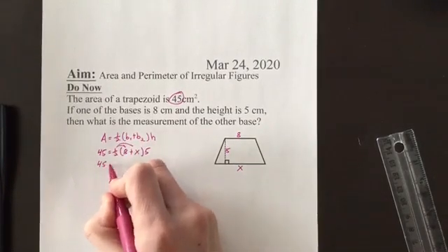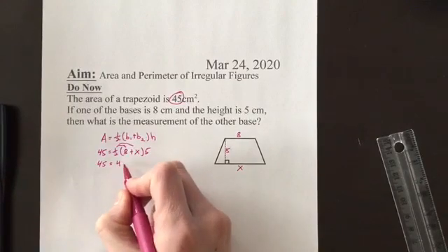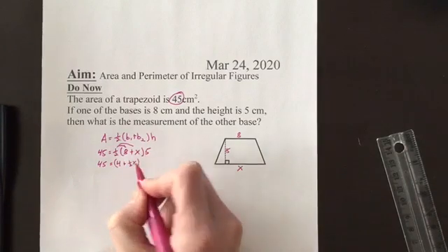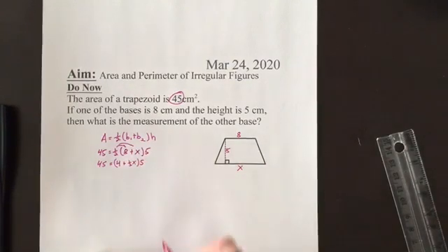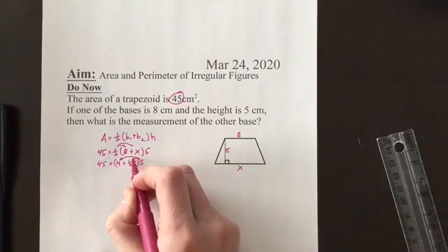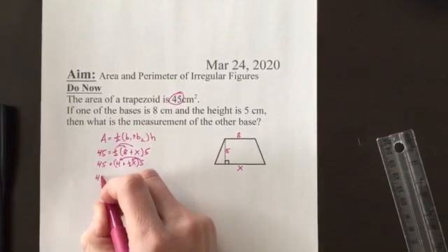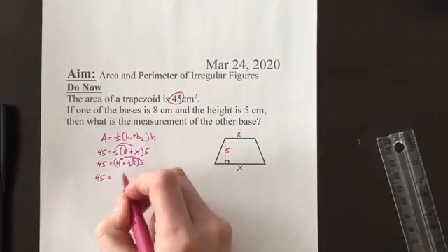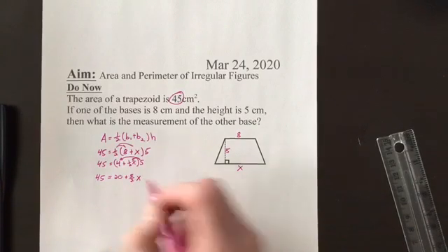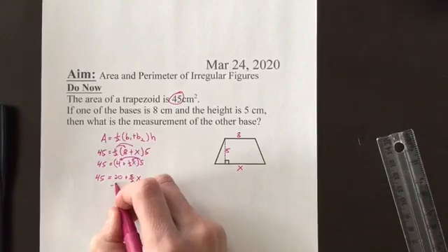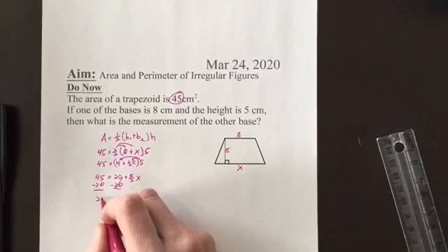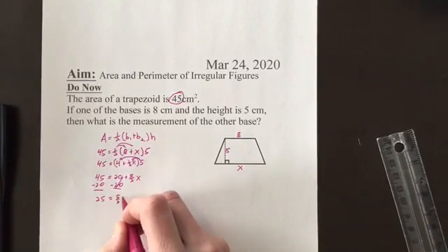So we've got 45 equals (1/2 times 8 is 4, plus 1/2 x), and these are still in parentheses because it's still getting multiplied by 5. Then we need to distribute the 5. When we distribute the 5, we get that 45 is equal to 20 plus 5/2 x. Going ahead, we're solving. Subtract 20 from both sides. We get 25 is equal to 5/2 x.